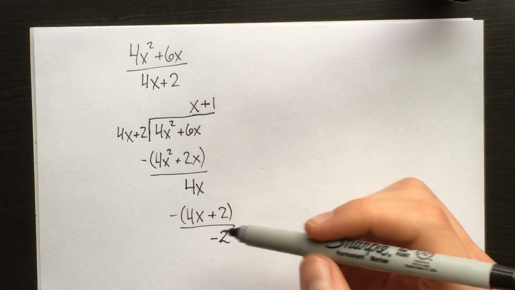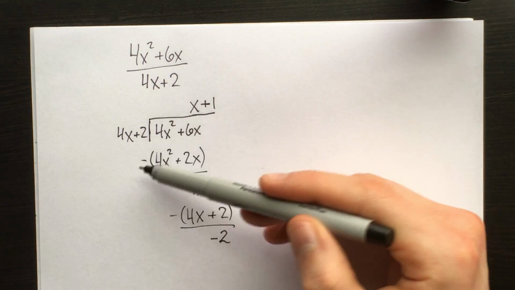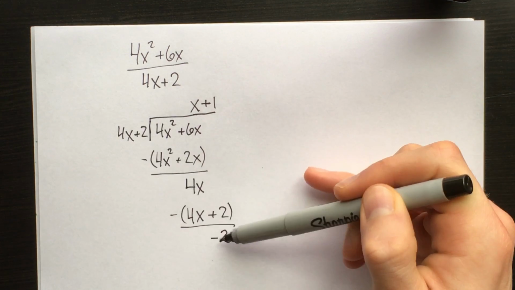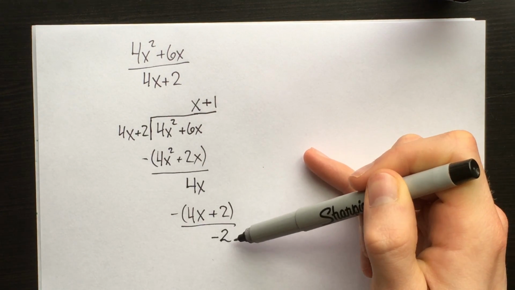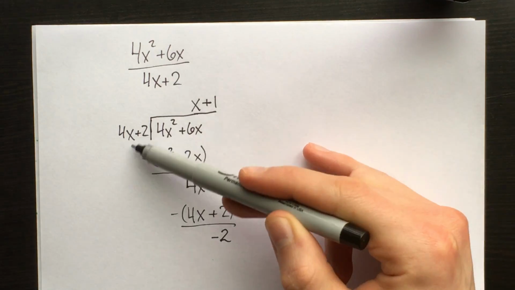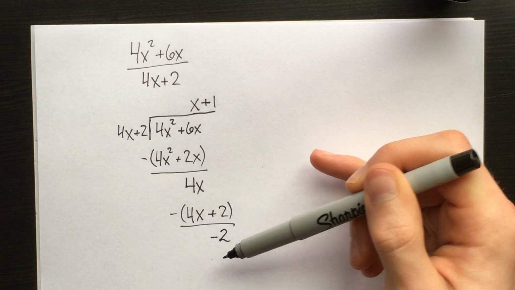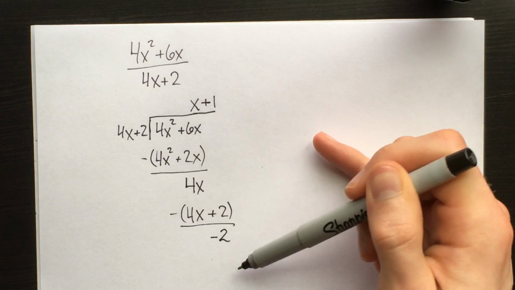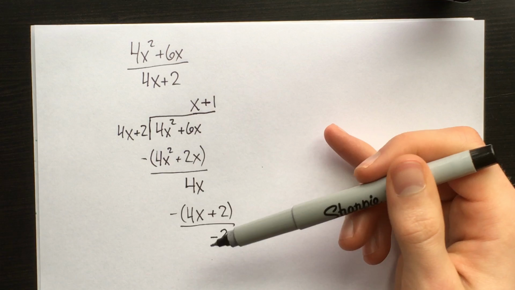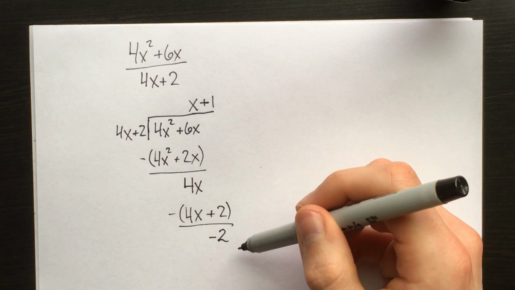Okay. We then ask ourselves the same question we asked before. How many times does this big power go into this? Well, now we reach a point where this doesn't have this. It has a lower power than this. This has no x's, while this has one x. So if that's the case, this can't go into this a single time. So what does that make this? A remainder. But this is how we express remainders.